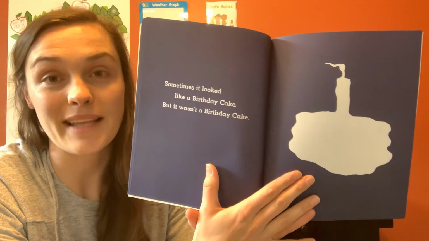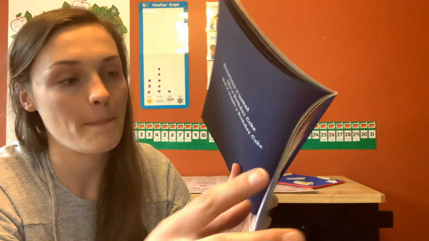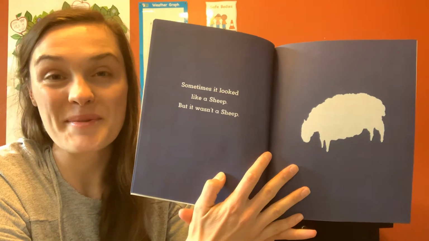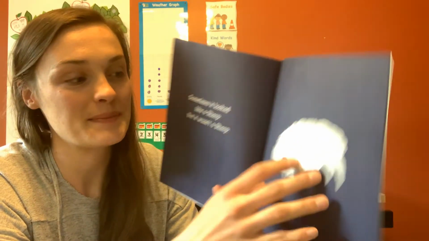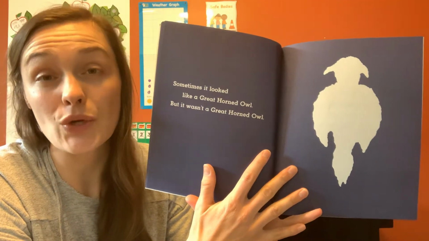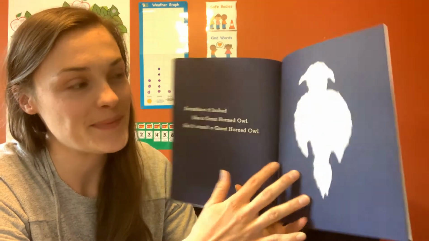Sometimes it looked like a birthday cake, but it wasn't a birthday cake. Sometimes it looked like a sheep, but it wasn't a sheep. Sometimes it looked like a great horned owl, but it wasn't a great horned owl.